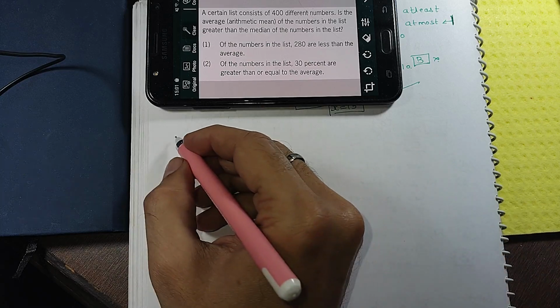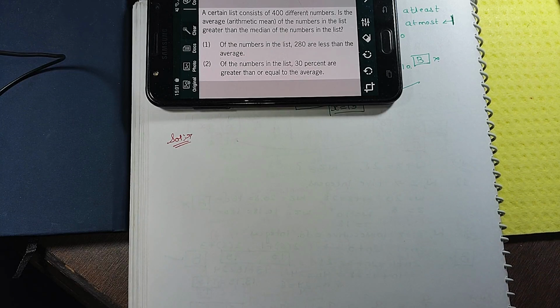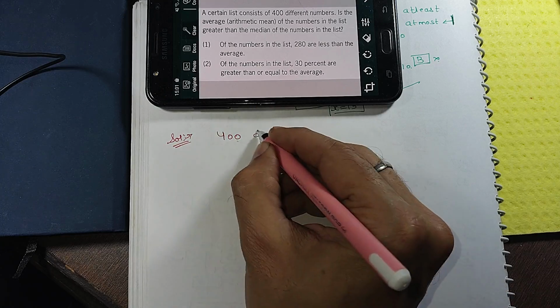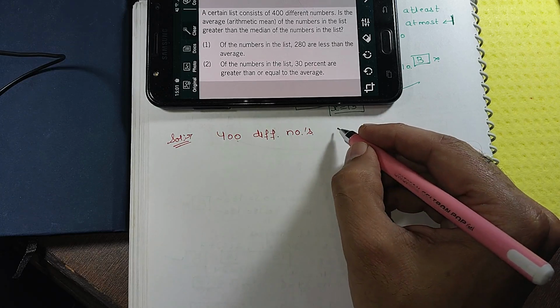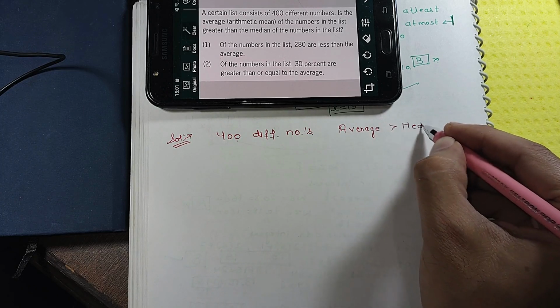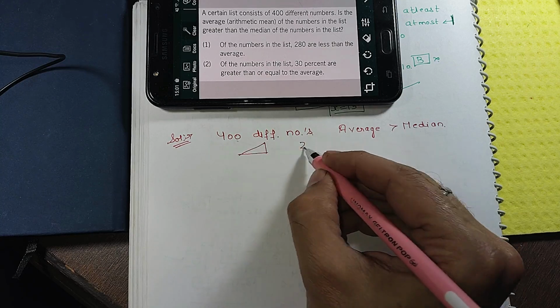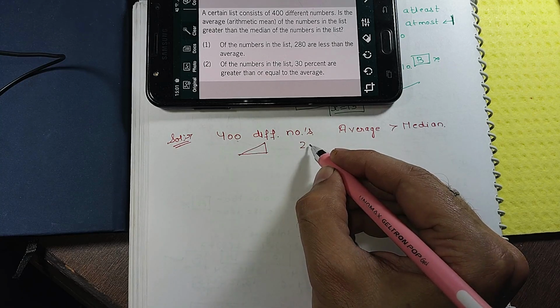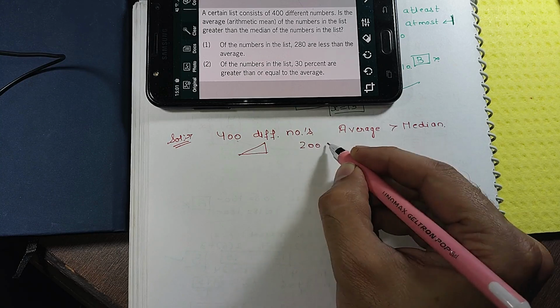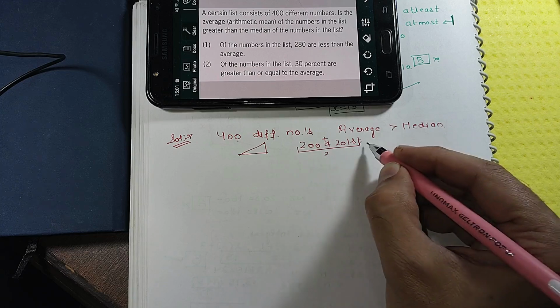A certain list consists of 400 different numbers. Is the average, the arithmetic mean, of the numbers in the list greater than the median of the numbers in the list? So there are 400 different numbers. We need to find whether the average of these 400 numbers is greater than the median, right? Now, if these numbers are arranged in ascending order, since the number of numbers is even, the 200th and 201st numbers added and divided by 2 will be the median, right?